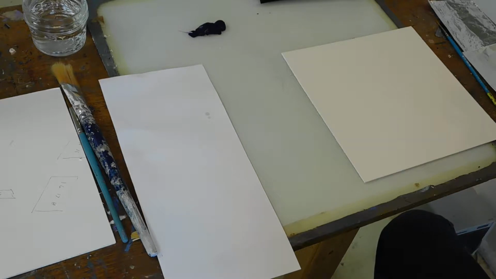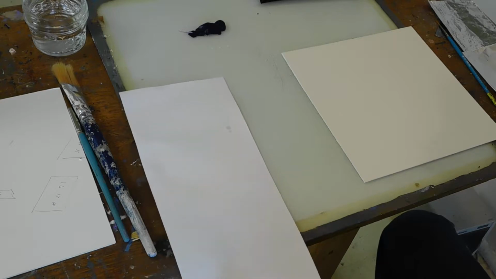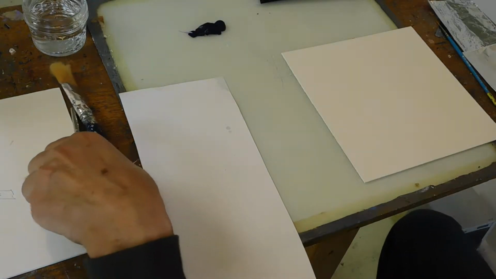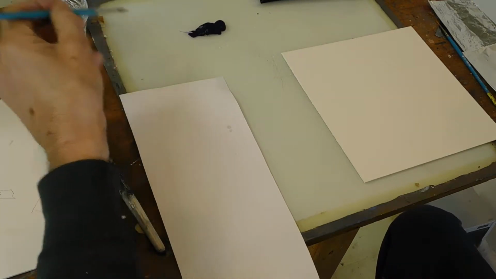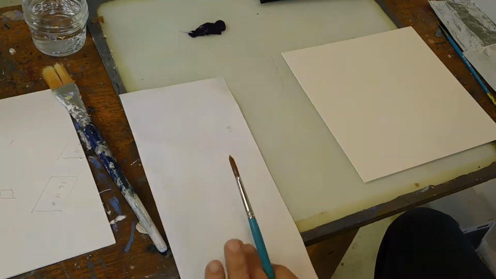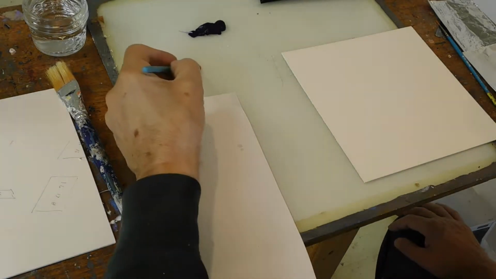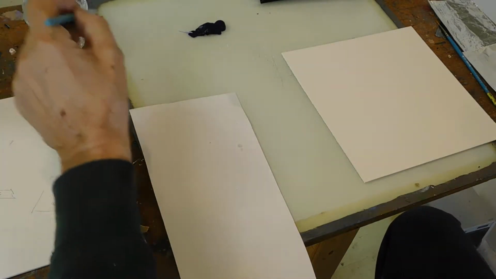Now, you may never have heard the word viscosity, but it's very important in painting. What it means is wetness, how wet something is. So for example, this water is very wet. It's completely wet. As a matter of fact, that's how we think of water is by its wetness.